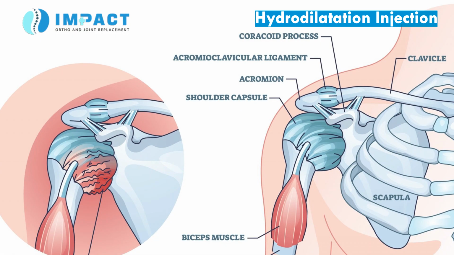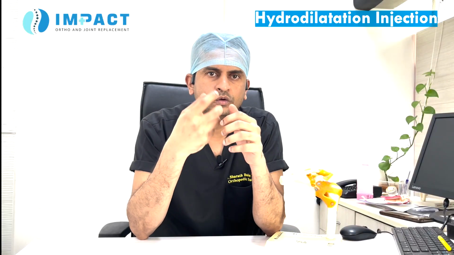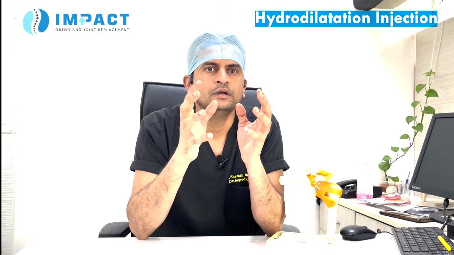we'll give an injection in the joint, called hydrodilatation. It is a procedure that increases the volume of the capsule. The capsule is the layer which surrounds the shoulder joint. Because of the frozen shoulder, the capsule shrinks in size. What we do with this injection is dilate that capsule with some analgesics and normal saline. With that, the volume of the capsule will increase so that the patient can move the shoulder, and the pain also will subside with the procedure. So that is also one option.